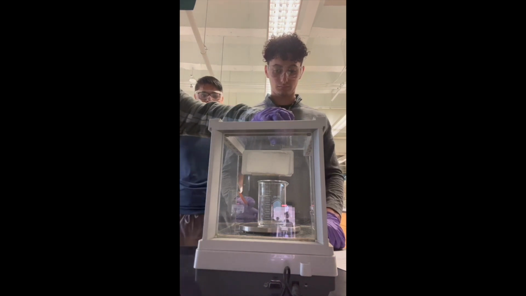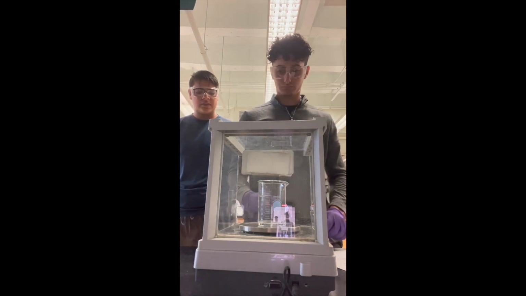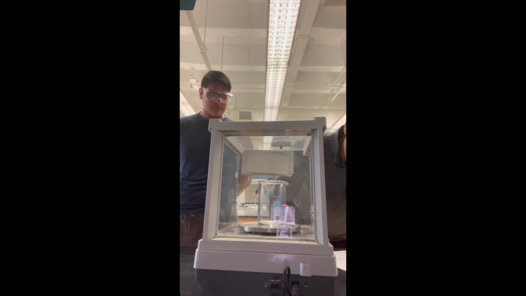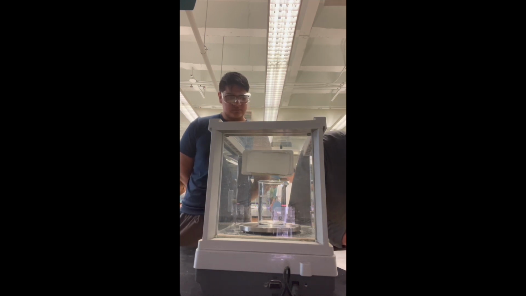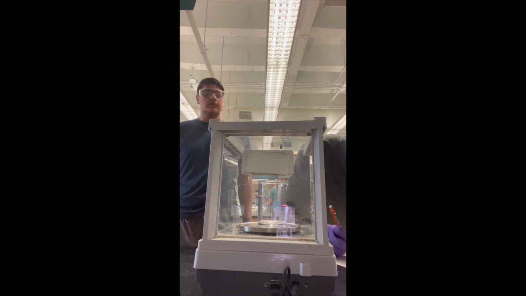Next, we had to find the density of the new solutions. We found the mass of the solution, which we got by subtracting the mass of the beaker from the overall mass of both the beaker and the solution. To determine the density, we took this newly acquired mass and divided it by the new volume of the solution. All of these calculations are shown in the following image.